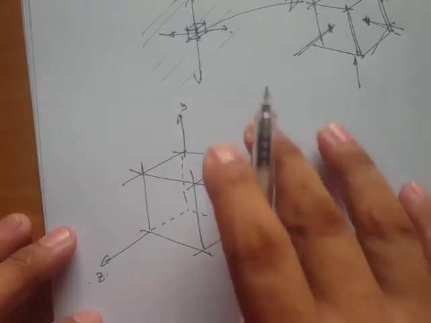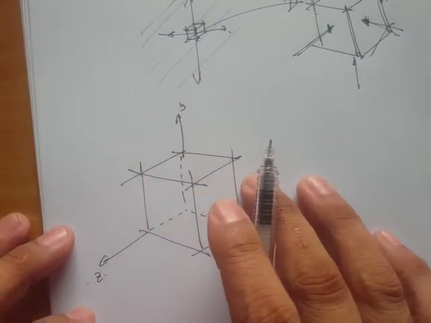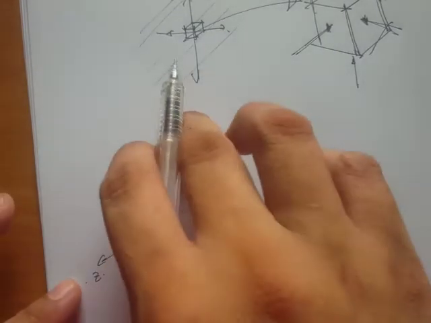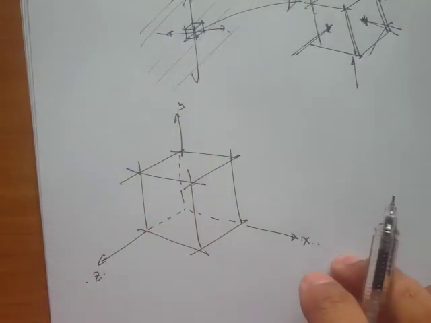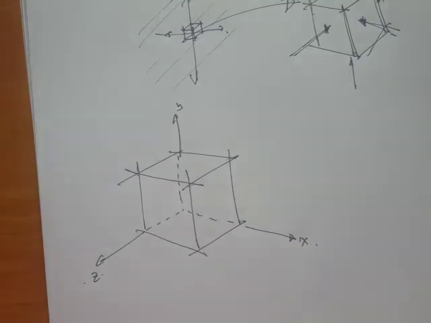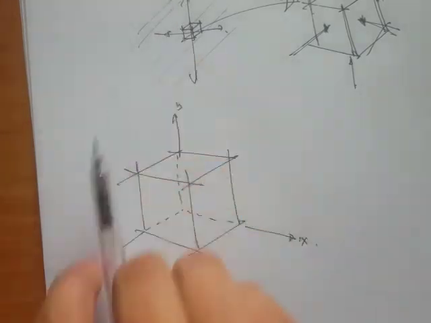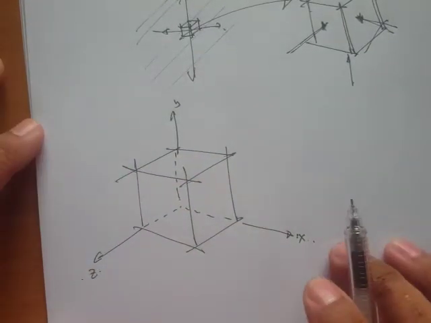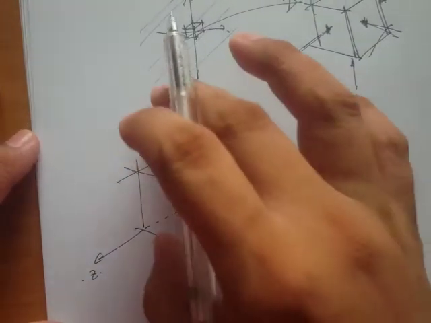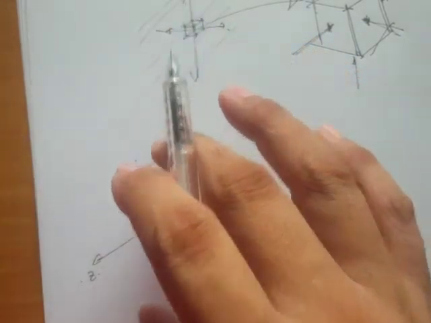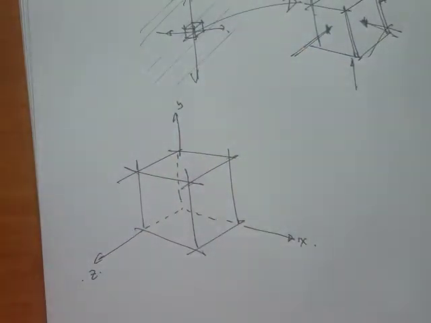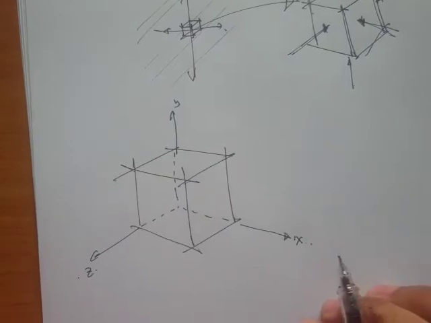And therefore, if we derive an equation, it will be based on this orientation. That's why in different textbooks in fluid mechanics, you would see that sometimes they use z in the upward direction. So just take note of the orientation from which the equation was derived.